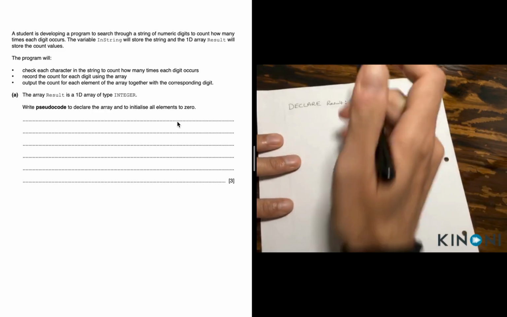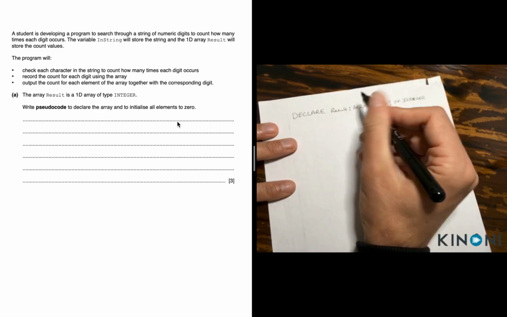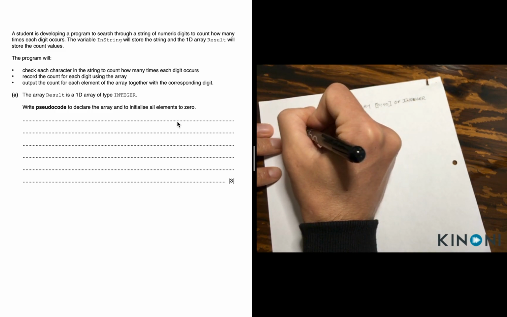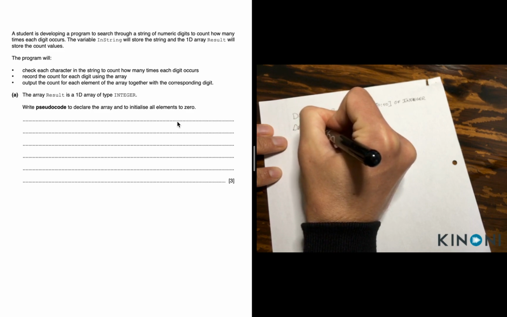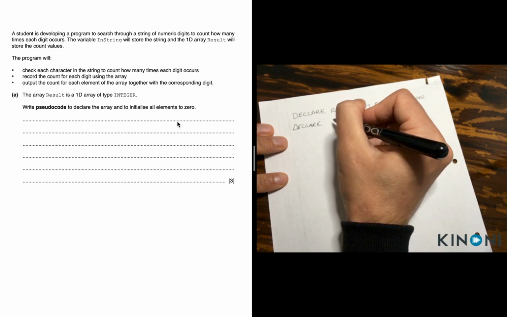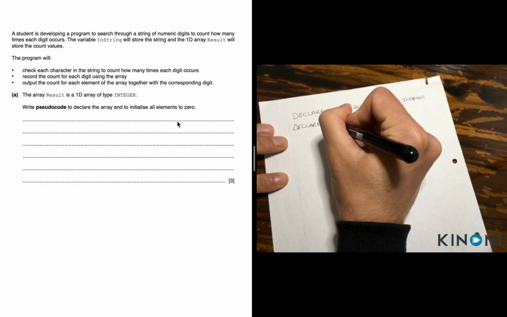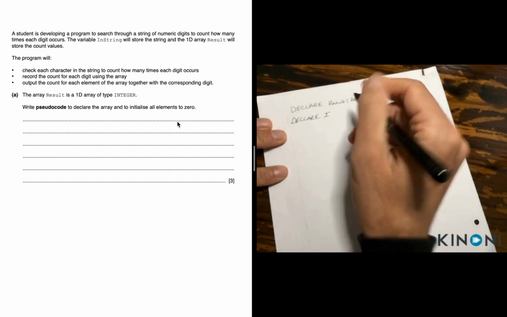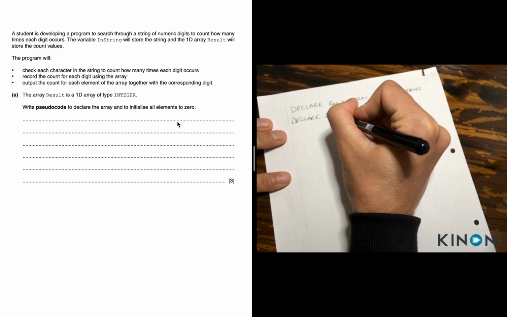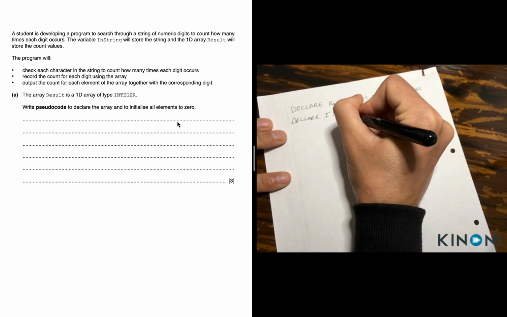But how do we do that then here? So here we actually do need to declare an index of some sort. So what I'll do is just say declare, and here we could just give it a name such as I. So declare I or X or whatever you want to call it, and then just say that that is an integer.